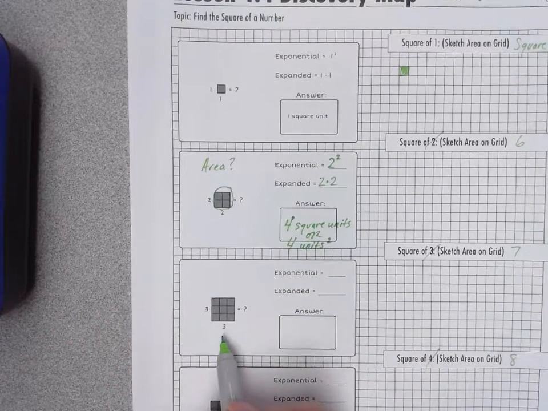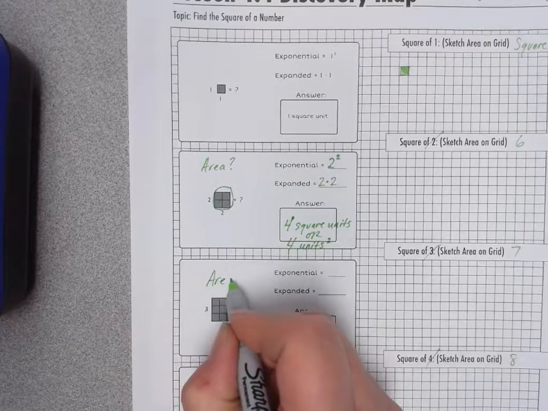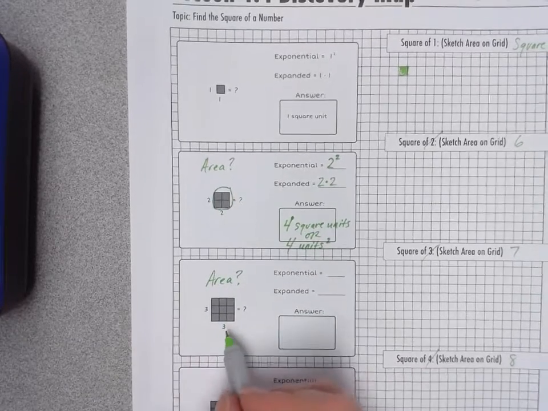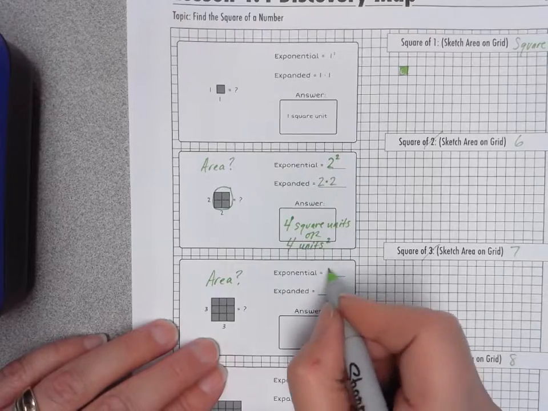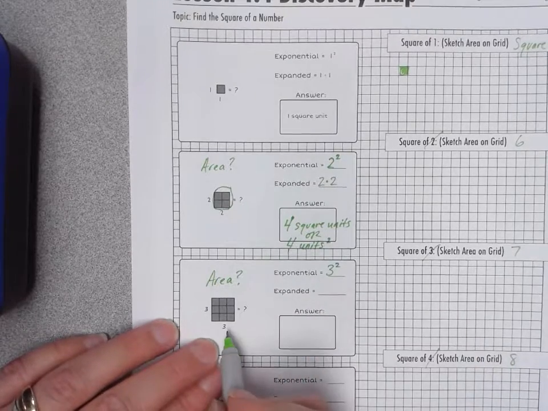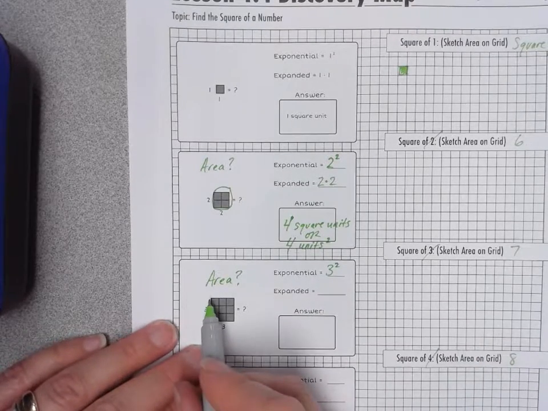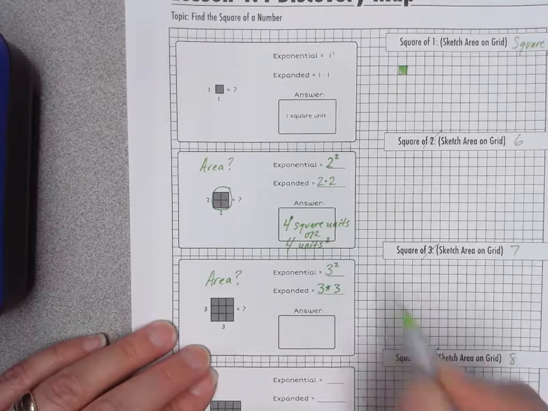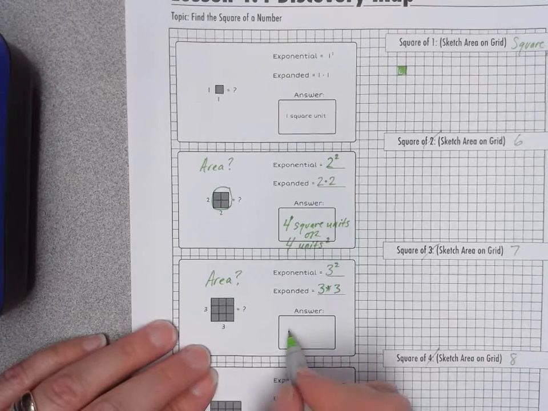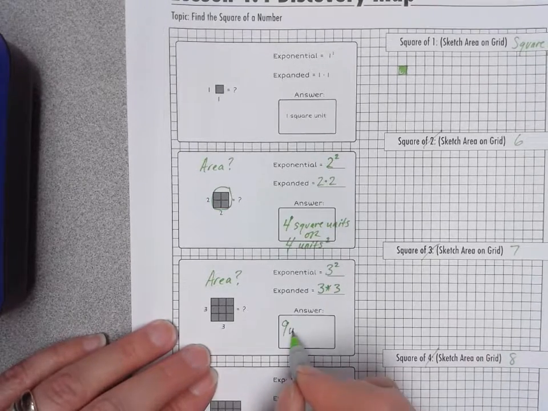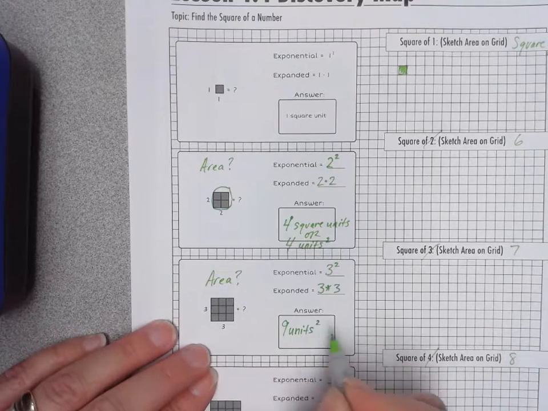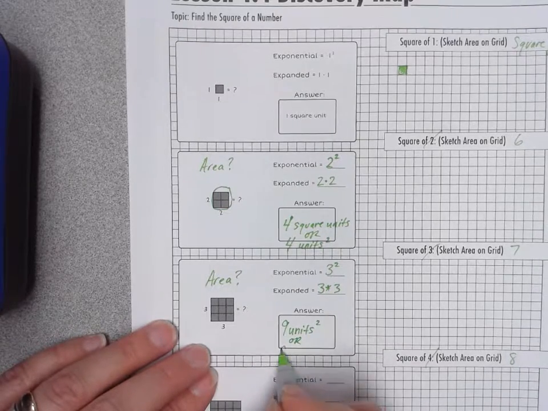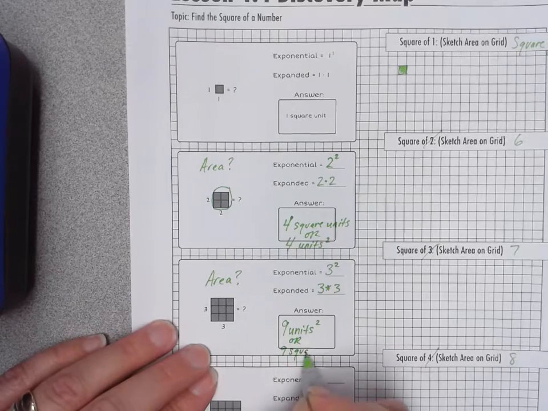Here they give me a 3 by 3 square. So I'm actually asking you, what is its area? So in an exponential form, I'm actually taking that 3 to the second power. I'm using it twice, once for a base, once for a height, or once for a length, once for a width. So I would write that out in expanded form. What does that mean? It means 3 times 3. Well, I can simplify that. 3 times 3 definitely gets me 9, and I could call this units squared. Or I could call it 9 square units in word form.